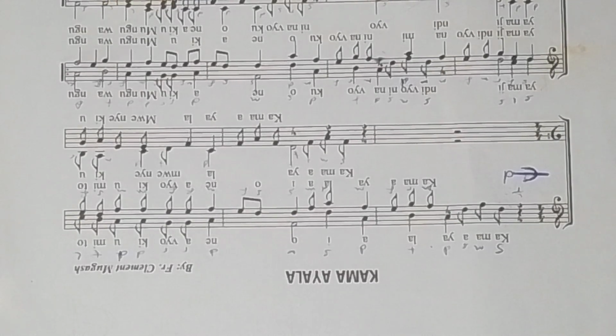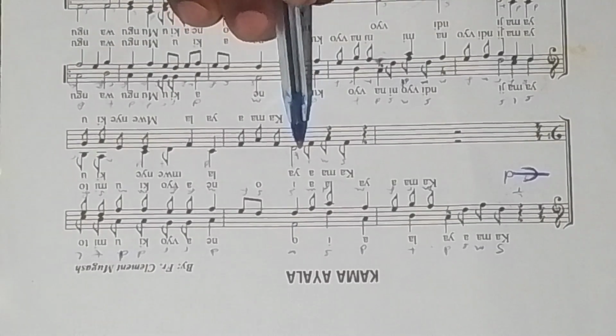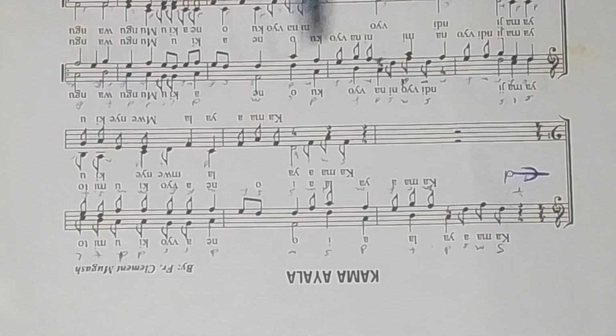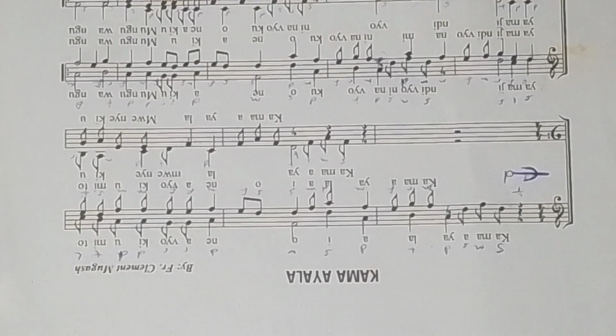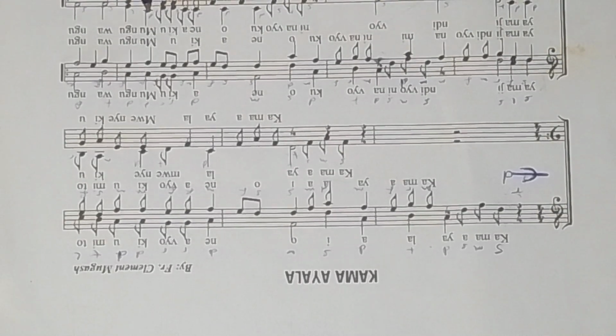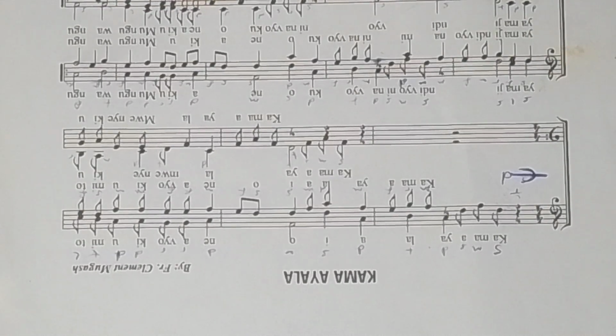So the whole phrase will be like Kama ya, Kama ya, Kama ya la mwenye kiu ya maji ndivyo ninavyokuonea kiu Mungu wangu.